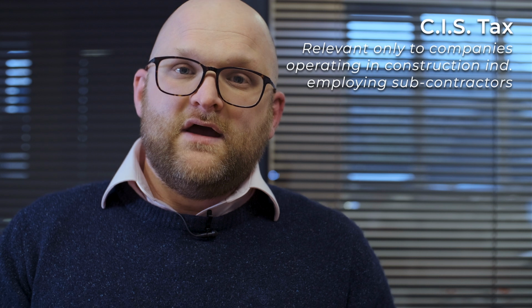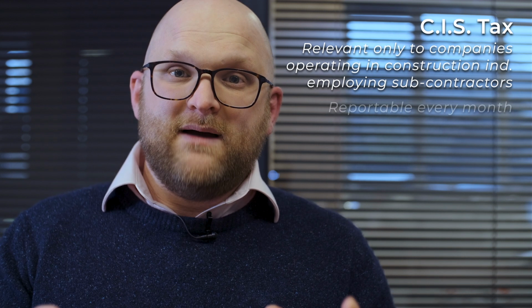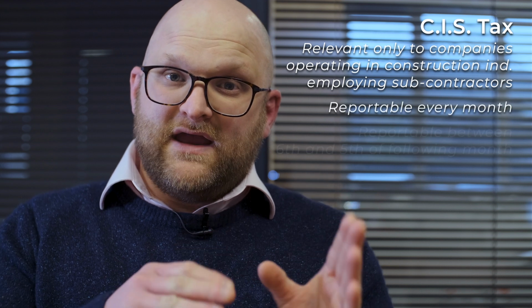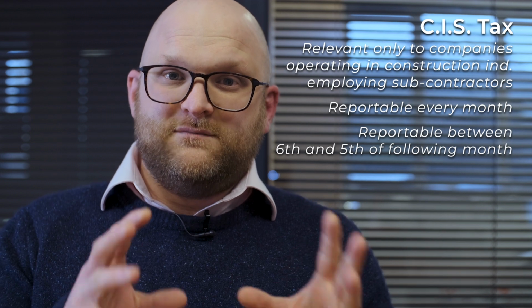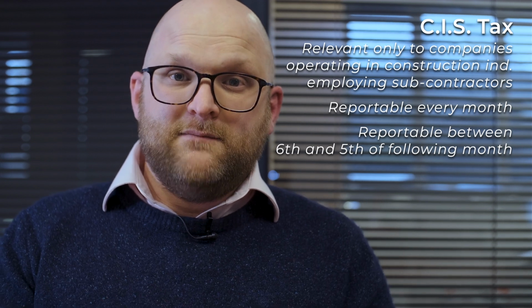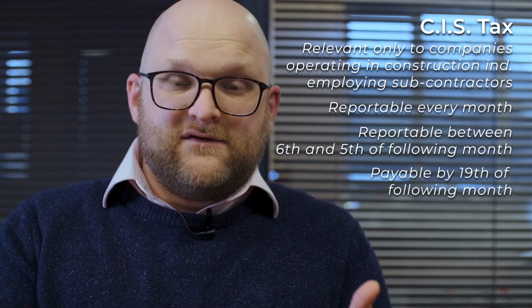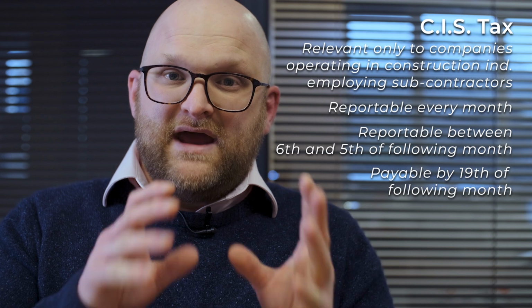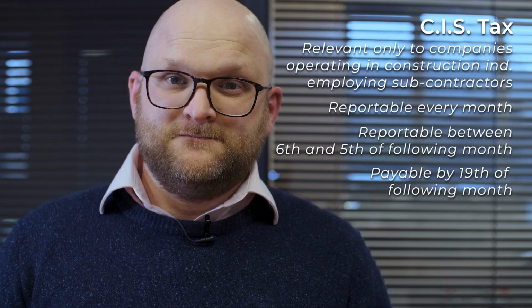Another tax to consider is CIS tax. Now this would only be relevant for a company that's operating within the construction industry scheme and is employing subcontractors. Under a CIS scheme, you have to report any subcontractors that you've used every single month. And basically you do it on a payment date between the 6th and the 5th of the following month. Now this tax and report has to be submitted to HMRC and paid by the 19th of the following month. So say for example you were doing the 6th of March to the 5th of April, you would have to submit this return by the 19th of April and pay any tax that was due.